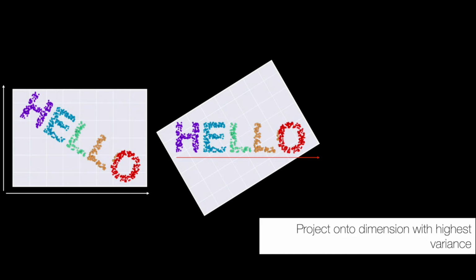So here we take this example with hello, we rotate this space, and then by projecting down into this singular dimension, we can see that we're still able to capture the general variation among the data points, or the clusters of data points in this word, even though we've lost a lot of the height and we can't necessarily see that this data represented hello.